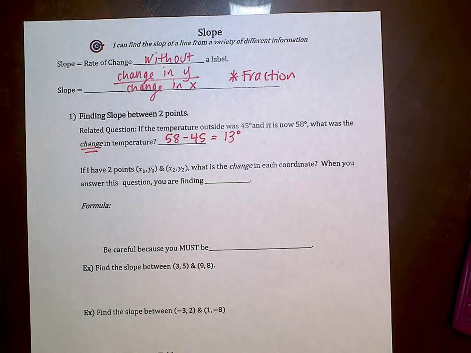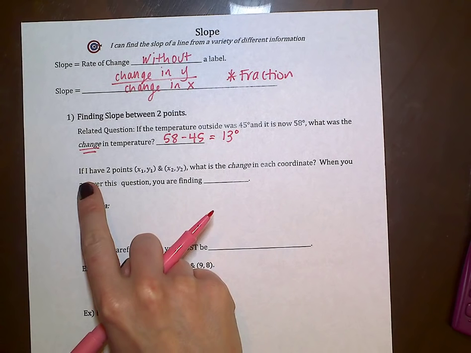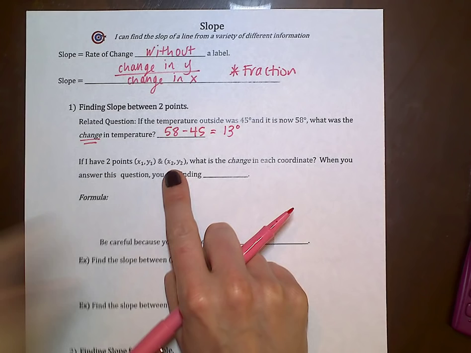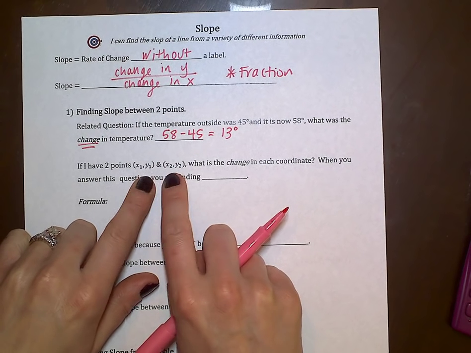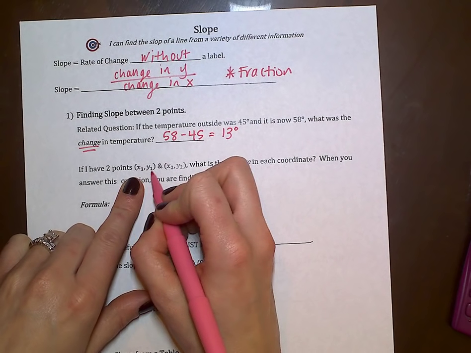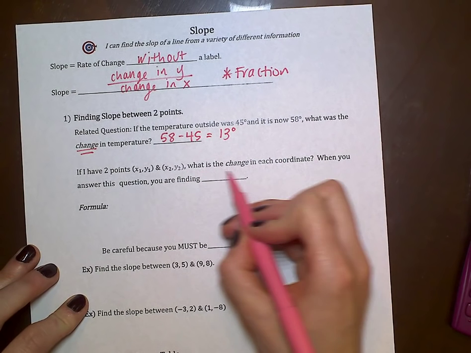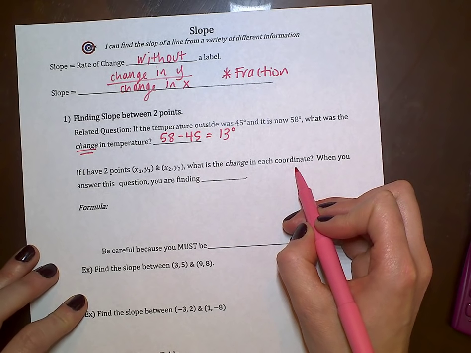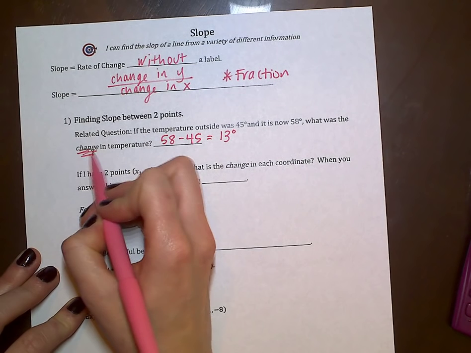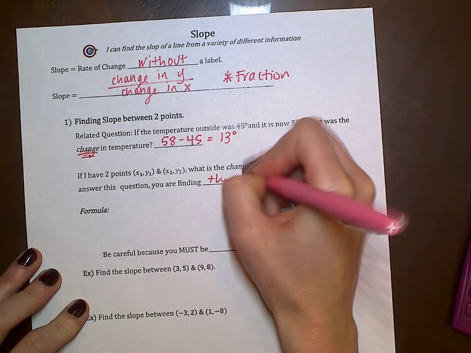Now, the idea is the same. If you want to find the change or how two things are changing, you subtract them like we just did. So let's say I have two points, two ordered pairs, and you guys know ordered pairs are like x comma y. Since there's 2 of them, they just put little 1s on the first ordered pair and little 2s on the second ordered pair. If someone asked you what's the change in the x's, what's the change in the y's, how they're changing, then you're just finding the difference. You're just subtracting them.